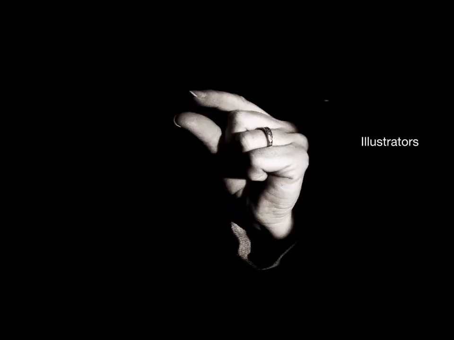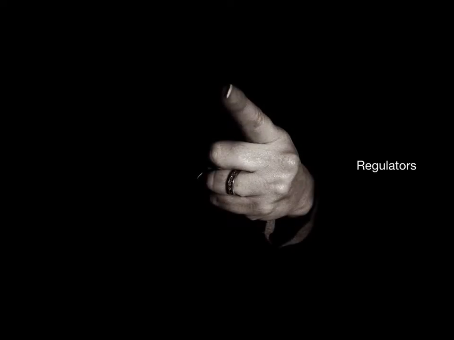So if illustrators illustrate, then regulators regulate, right? We regulate communication. And it's not just the hands that do this. We regulate communication, making eye contact. We can do it with our body, either opening our body to somebody or closing it off, turning a shoulder and regulating, I'm done talking to you kind of a thing. But our hands are also good regulators.